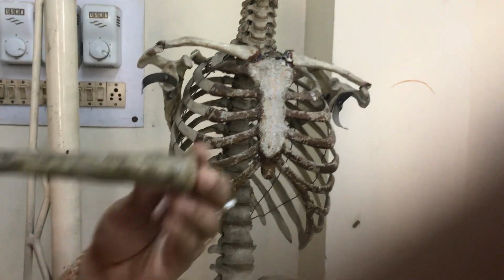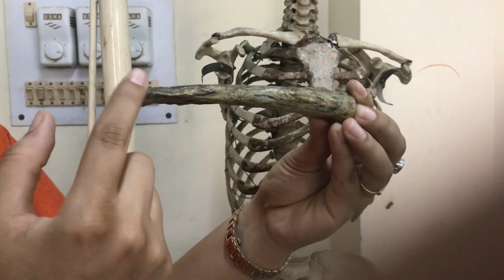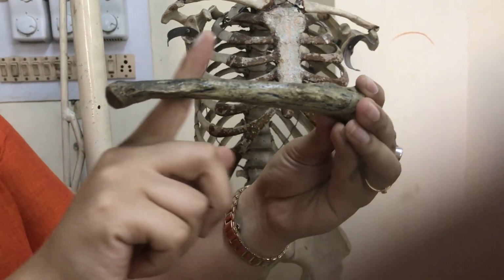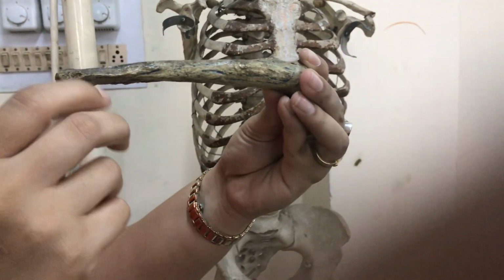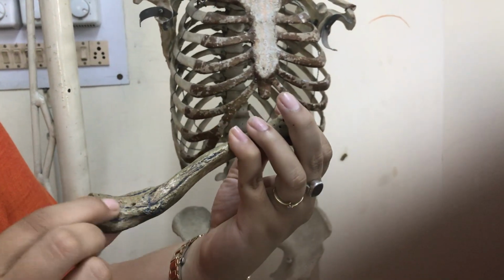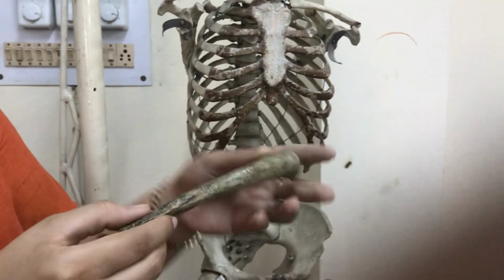Lateral 1/3 of the shaft. The anterior border gives origin to the deltoid. The posterior border provides insertion to the trapezius. The conoid tubercle and the trapezoid ridge give attachment to the conoid and trapezoid parts of the coracoclavicular ligament.